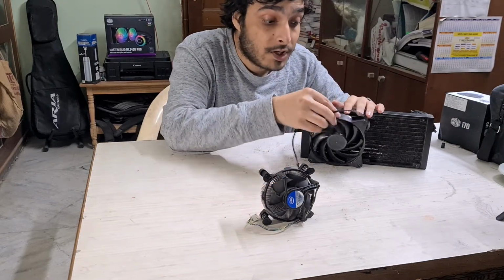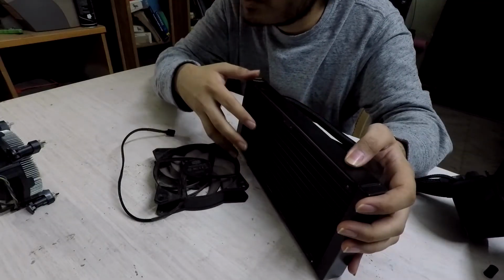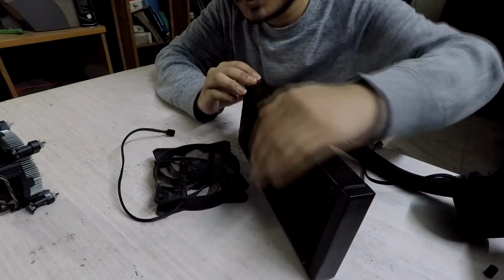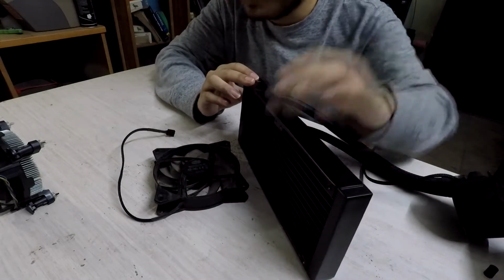Now what happens in the radiator? You can again see there are a lot of grooves in them, right? So that fluid flows through these grooves, and then again circulates back into your pump, and this cycle keeps on going.